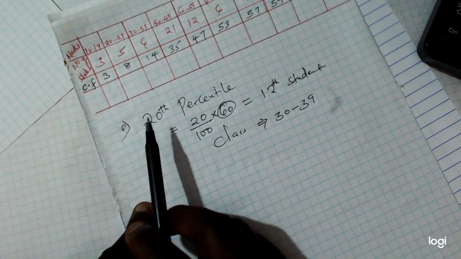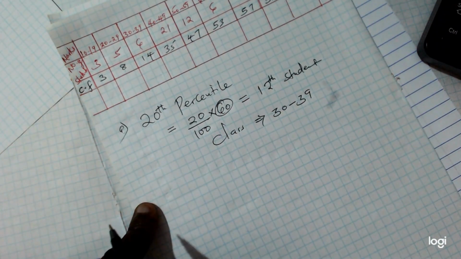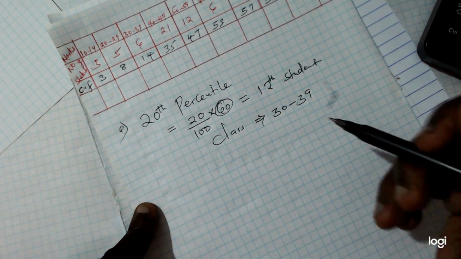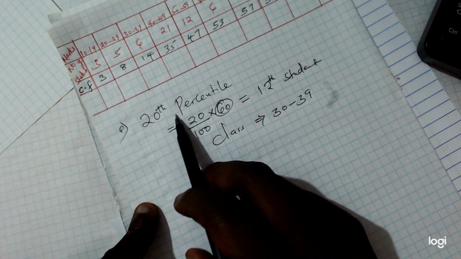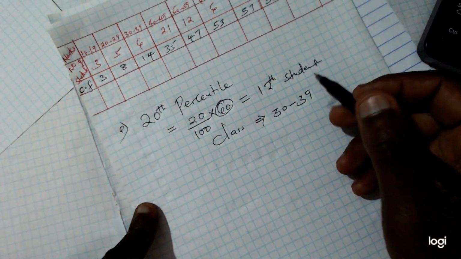Then after identifying the class, we now want to get the mark scored by the 20th percentile, the 12th student. What is the mark scored by the 12th student? This is how we're going to get it.